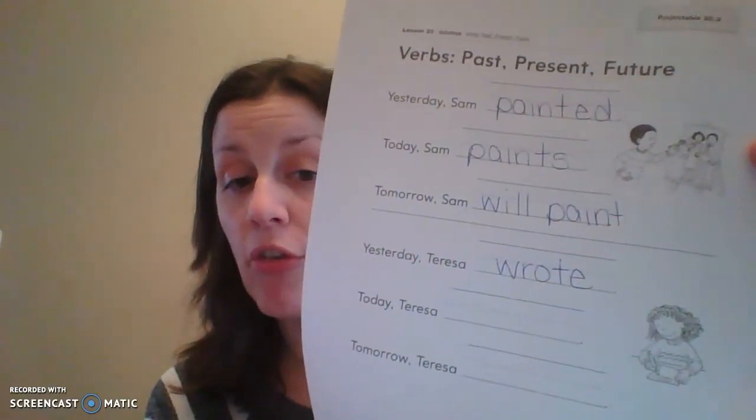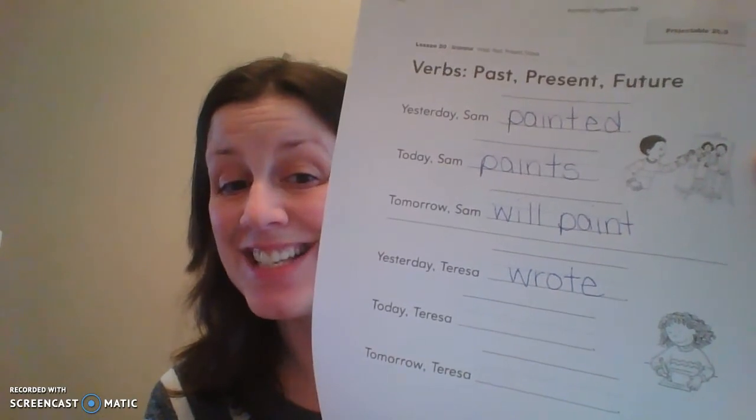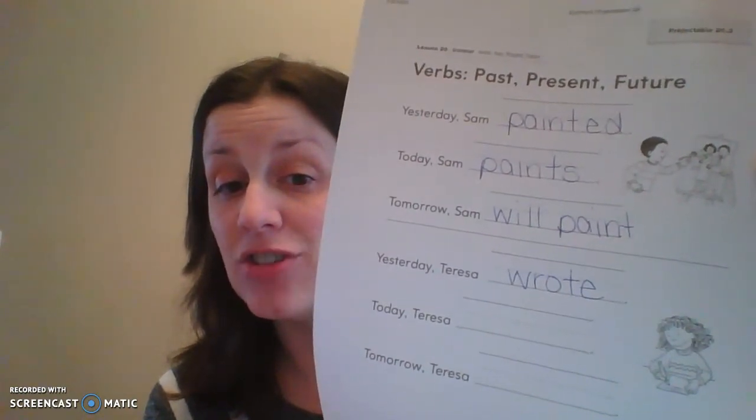So we cannot just add ed on the end of the word write. For some words, we're going to have to change the way we even spell our word. So for this one, it's going to say, yesterday, Teresa wrote. So when we write the word wrote, we're changing the way we spell it, and we're changing the word completely. So it's going to be, yesterday, Teresa wrote. And when we have yesterday, Teresa wrote, we know that that is past tense because Teresa did that in the past and she did it yesterday.